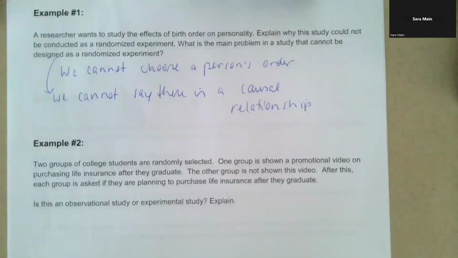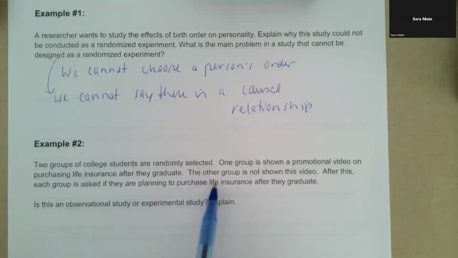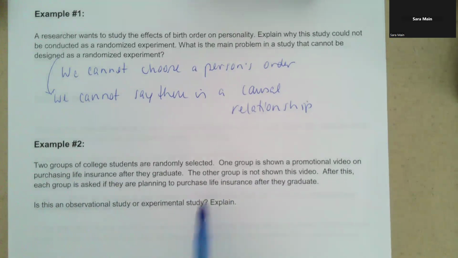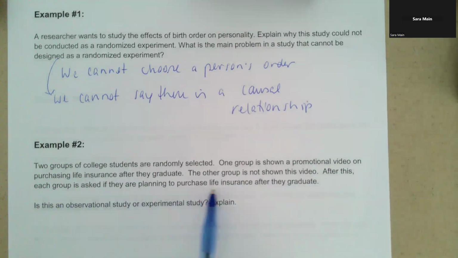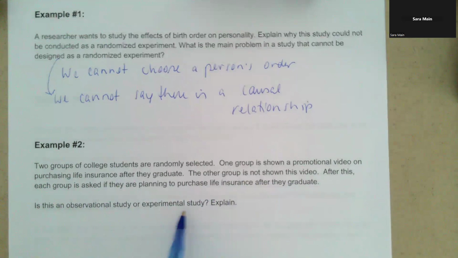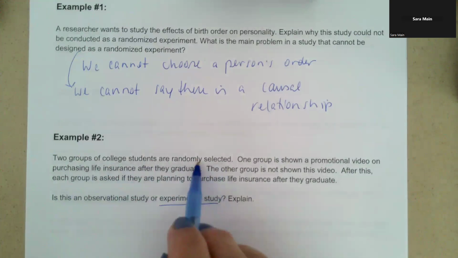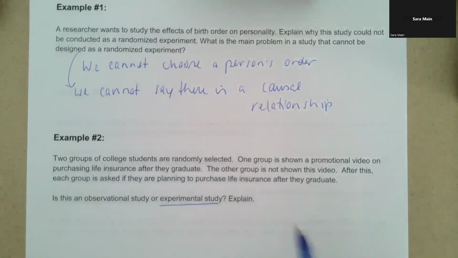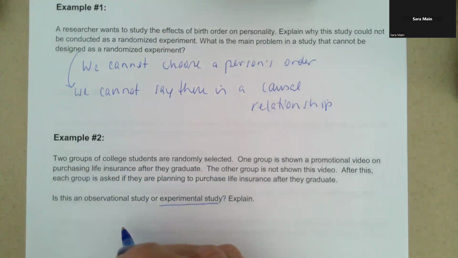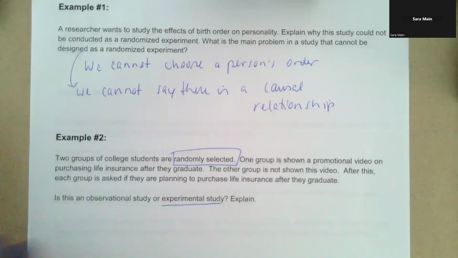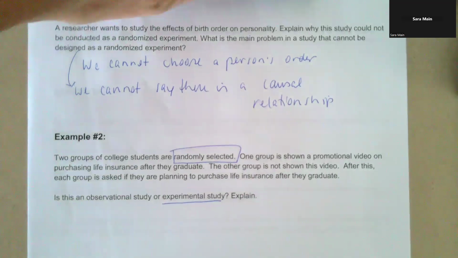Okay, example 2. 2 groups of college students are randomly selected. One group is shown a promotional video on purchasing life insurance after they graduate. The other group is not shown this video. After this, each group is asked if they are planning to purchase life insurance after they graduate. Is this an observational or experimental study? This is an experimental study. They are randomly selected, and one of them is getting a treatment and one of them is not. Randomly selected. One group is getting the treatment, which is watching the video, and one isn't.